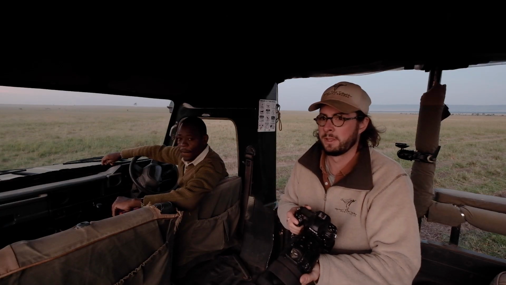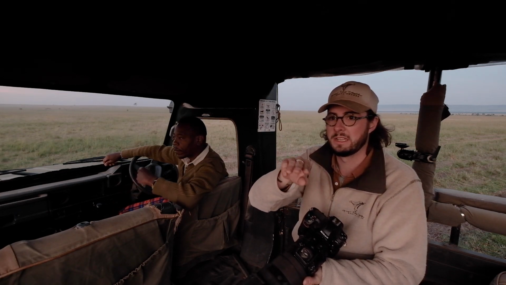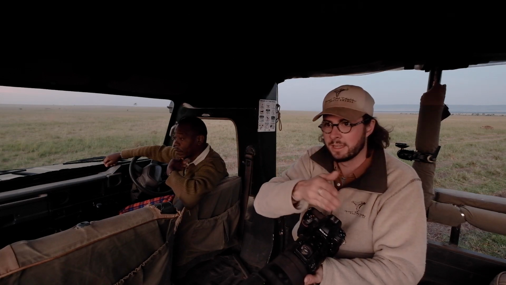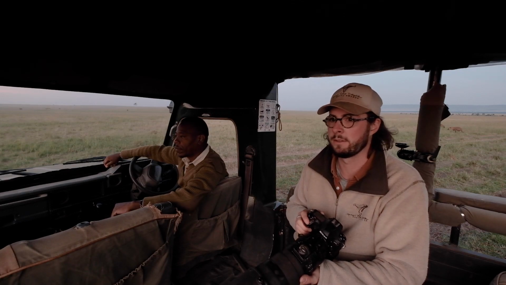Yeah, really cool. But now you just got to wait for a really strong section of outline, so hopefully where the zebra are broken up, they're not right on top of each other, they're in a nice spaced out line, and then you can really see their outline.